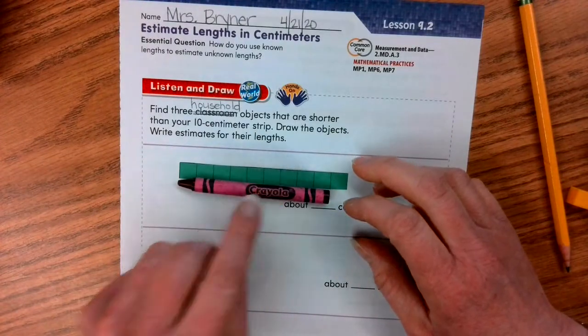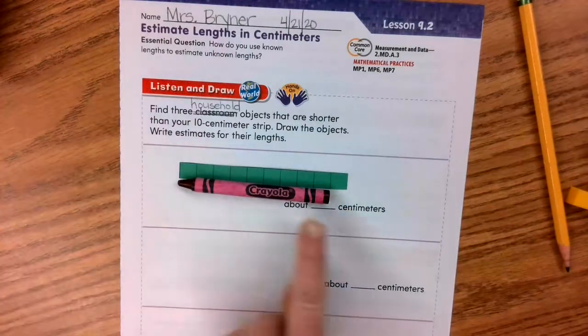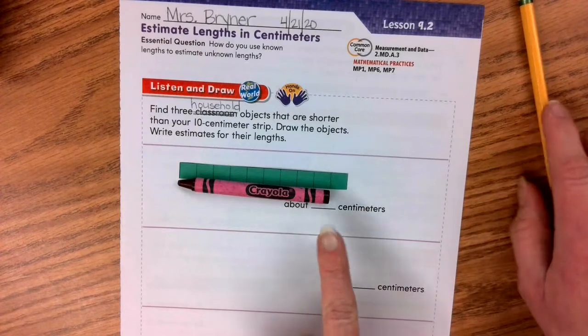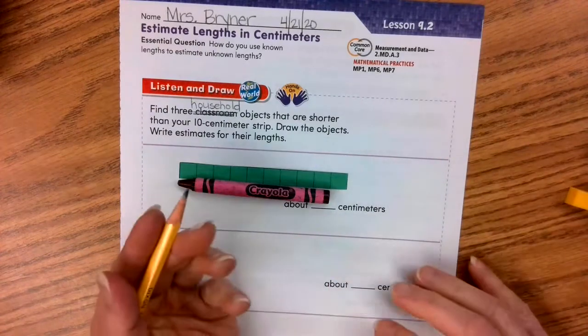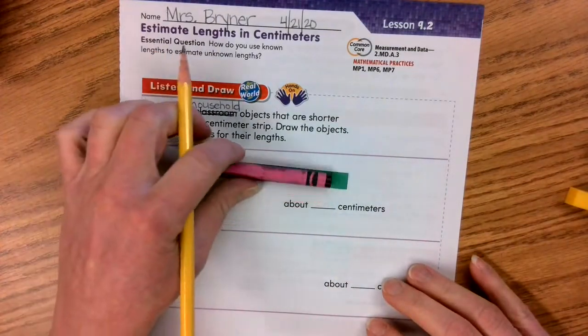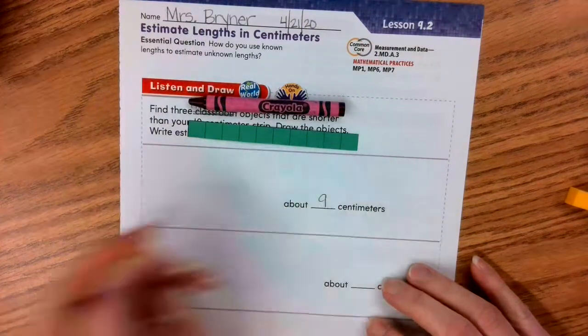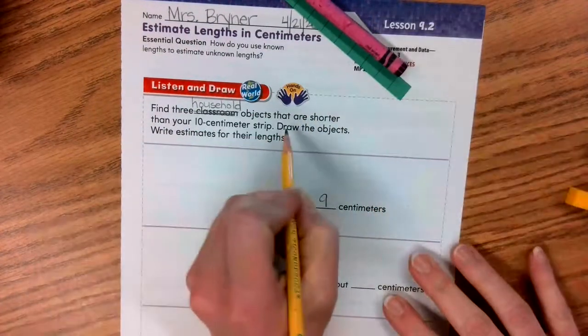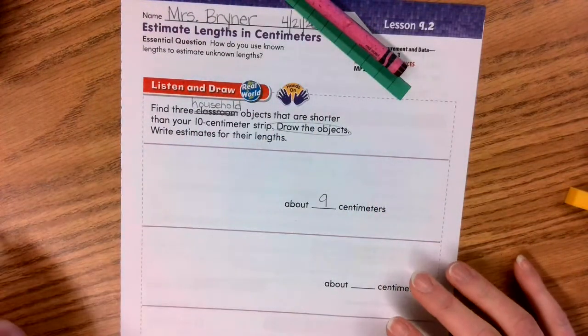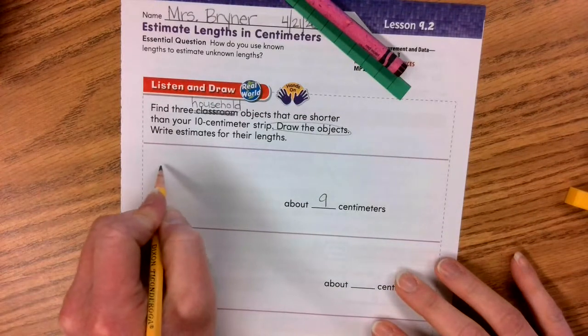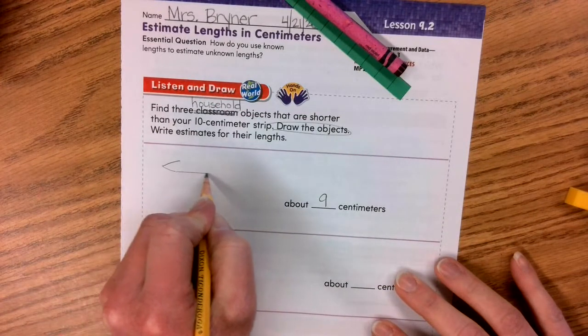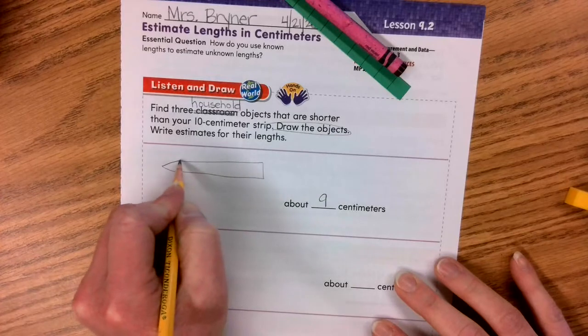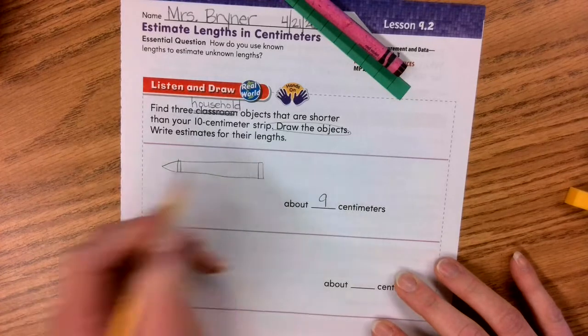And if I look here, when I measure it, it's about 9 centimeters. And it says draw the objects. So I'm going to draw a crayon. You don't have to make it fancy, okay?